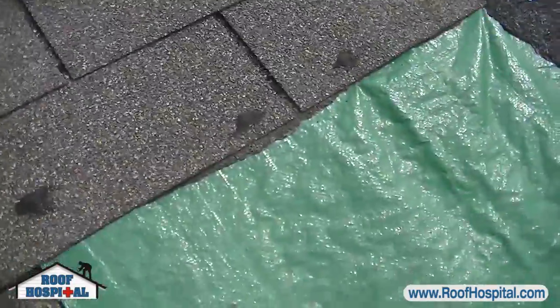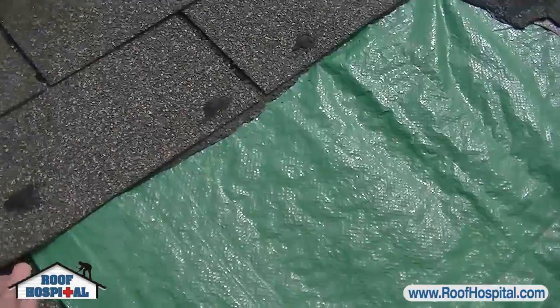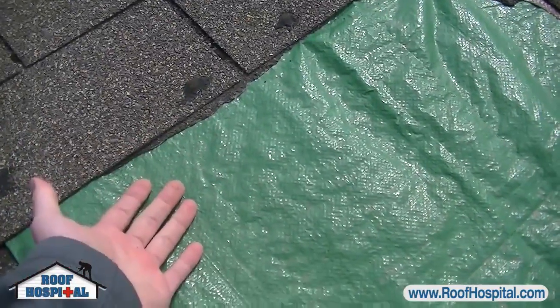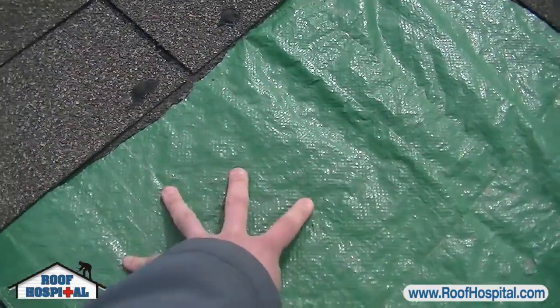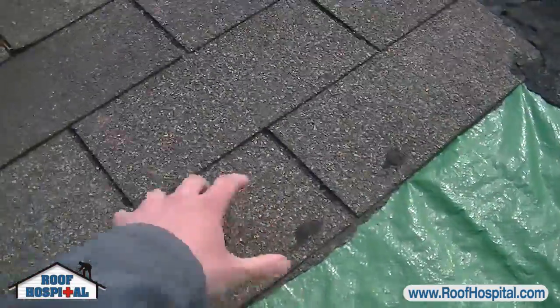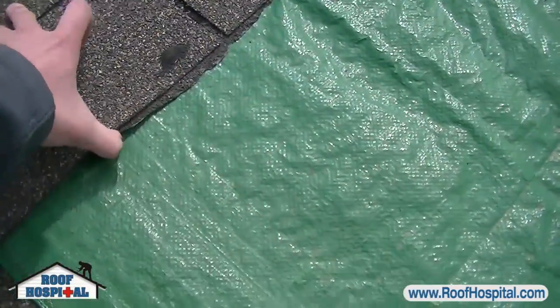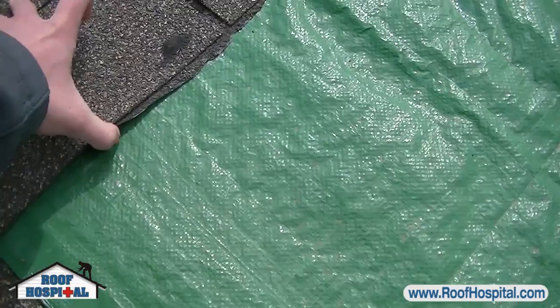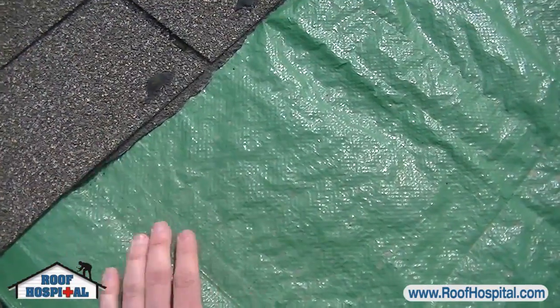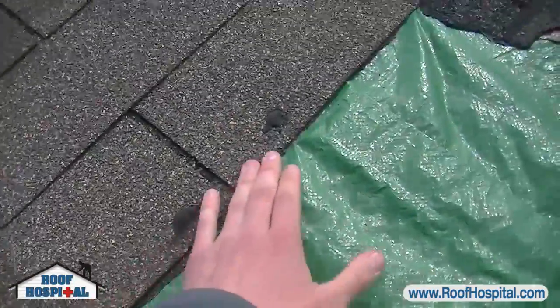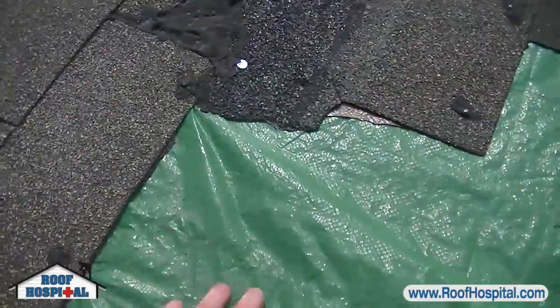Things to really mention and look at here are, take a look how the tarp is tucked underneath the shingles. It's a big mistake when people will just put a tarp on top of the blow-off and on top of these shingles, because of course water is going to flow under the tarp. So in this case, you can see the contractor has lifted up the shingles above and put a tarp tucking underneath, and then even put some nails directly into the shingles to hold this all in place. So this tarp is not going to be able to come off.